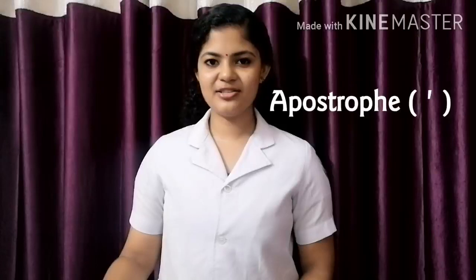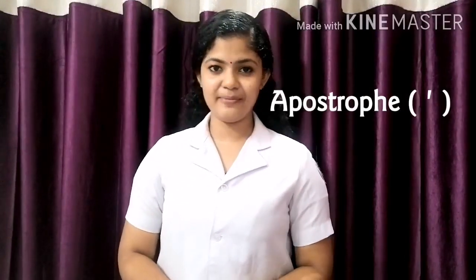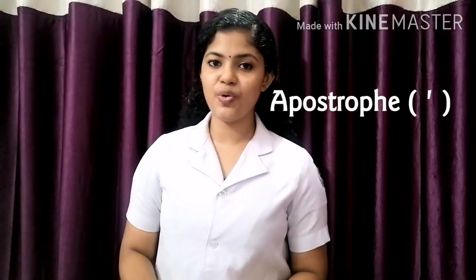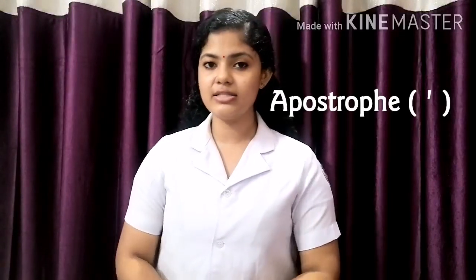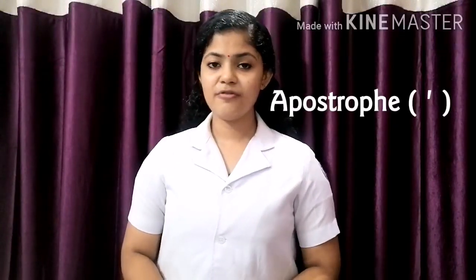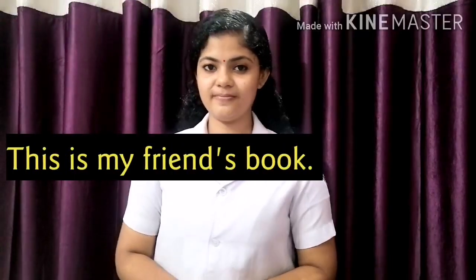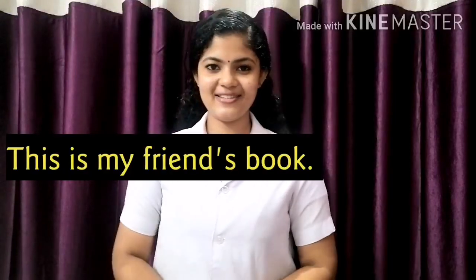Now we are going to learn about a punctuation mark, that is the apostrophe. Where do we use this apostrophe? We use this apostrophe to show the possession or the belongings of someone or something. For example, this is my friend's book. So the book belongs to my friend.